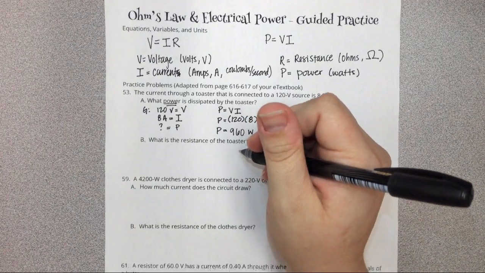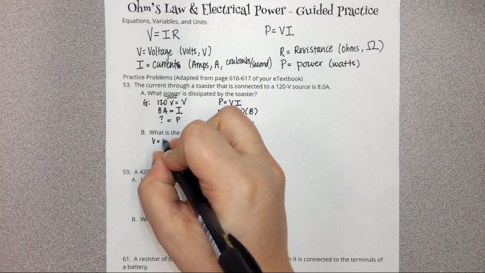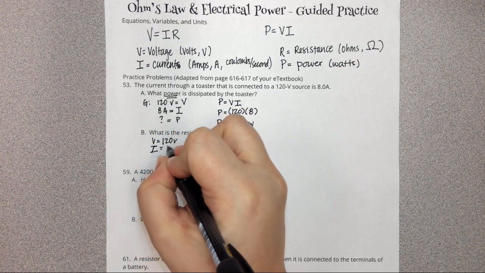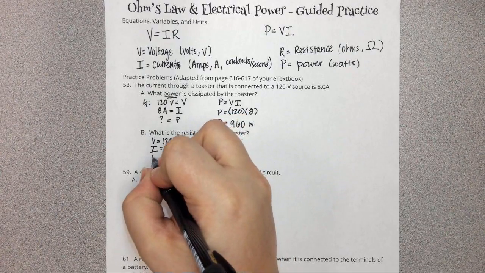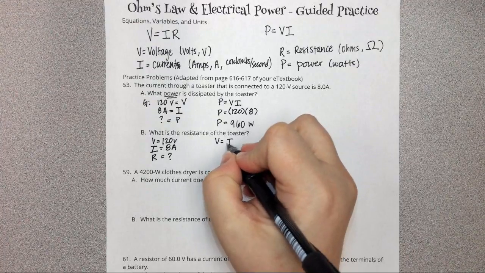Question B says, what is the resistance of this toaster? So we still have our given information. We have 120 volts. We have 8 amps of current. This time we're looking for resistance. So we use our formula. V is equal to IR.